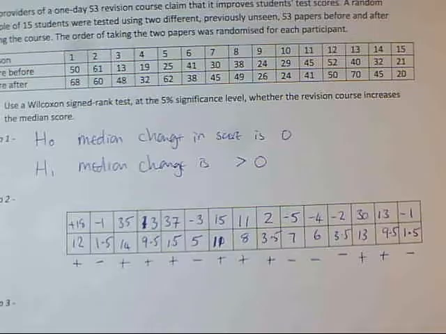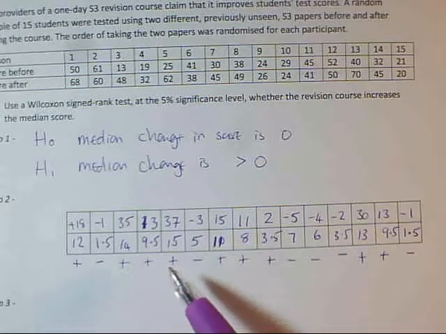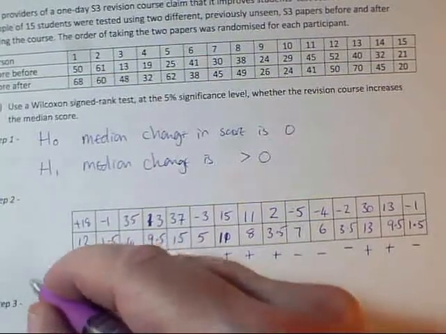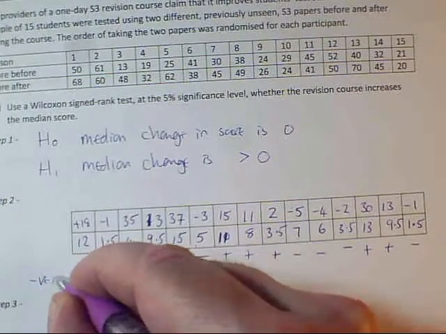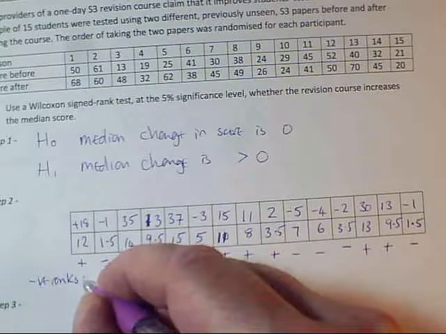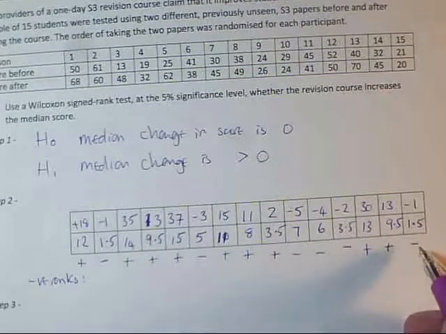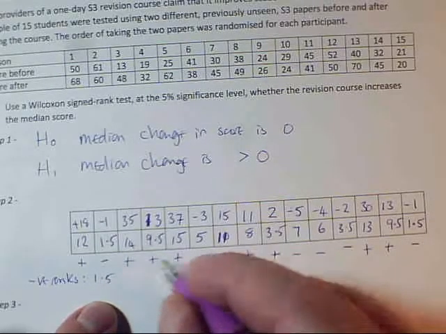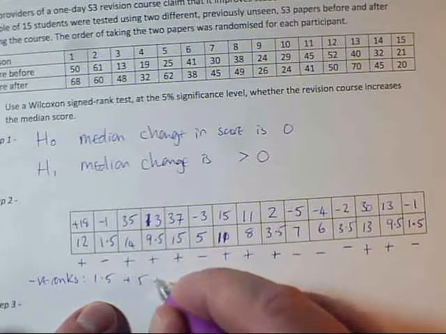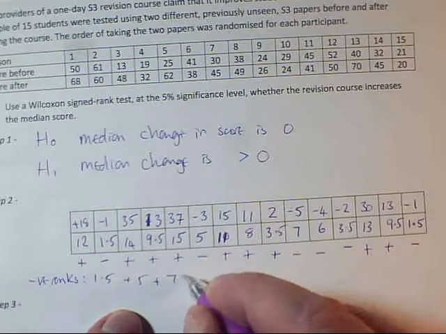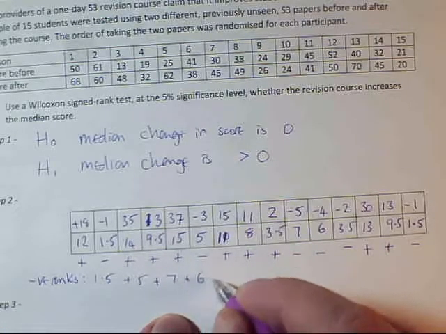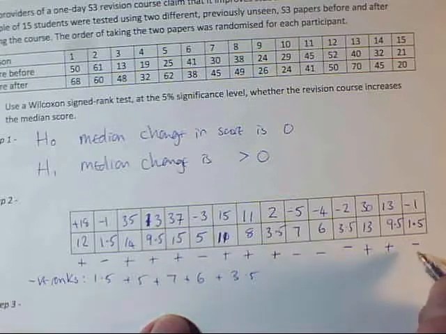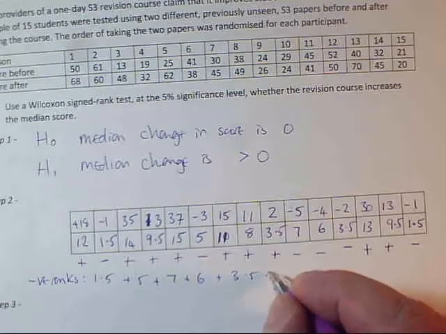But what we might now see is that the actual ranks for the negatives, let's work those out first. So the negative ranks, what do they add up to? So the negative ranks will be, well, 1.5, if I just do it from left to right, plus 5, plus 7, plus 6, plus 3.5, plus the other 1.5.